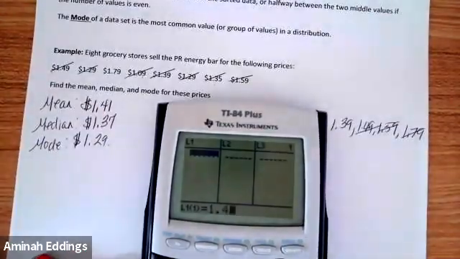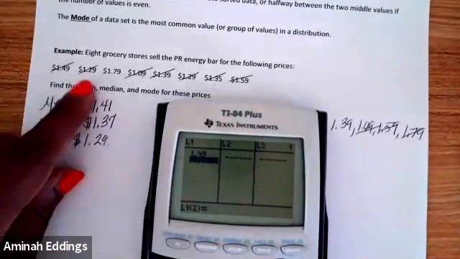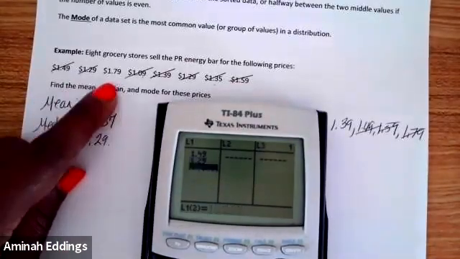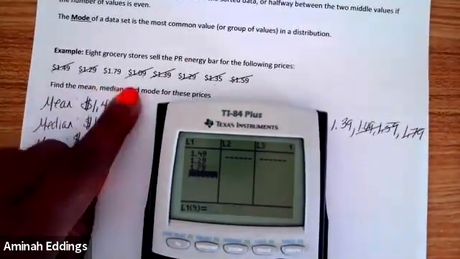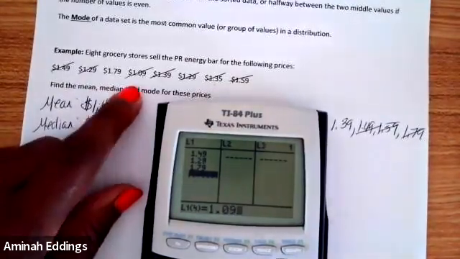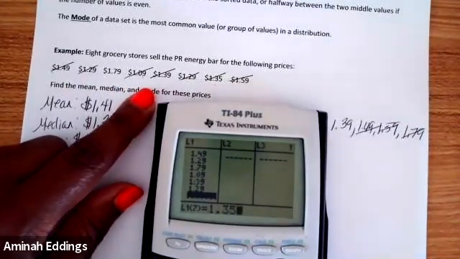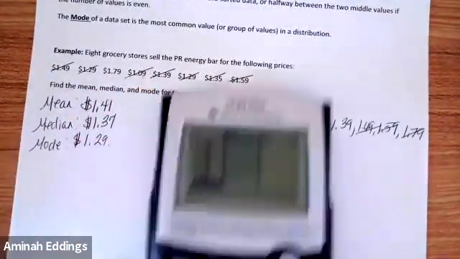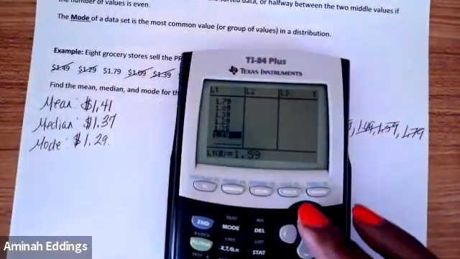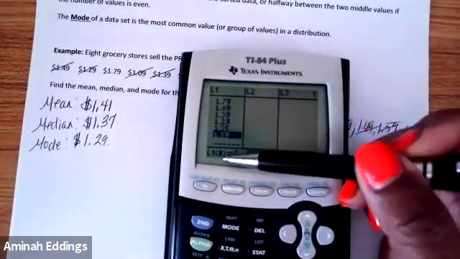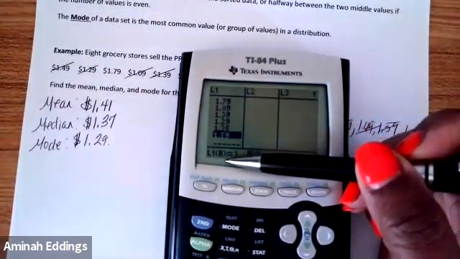So I simply type it in, 1.49, Enter. 1.29, Enter. If I scroll back on my last number, I'll see that I have 8 numbers, so I'm good.